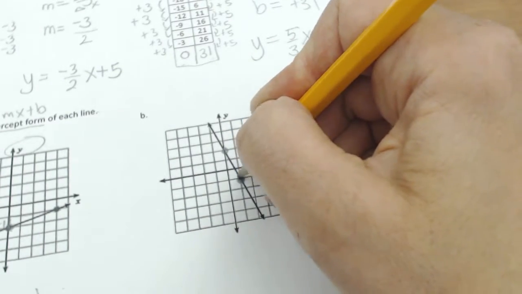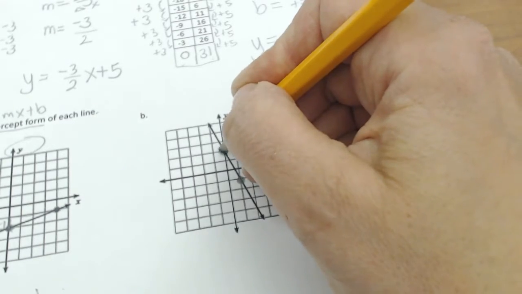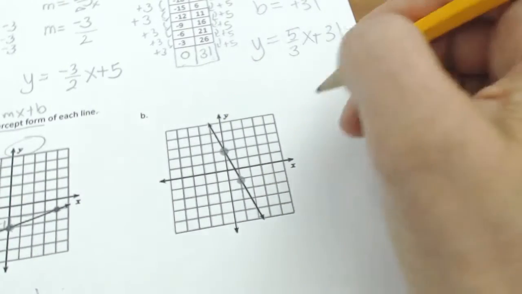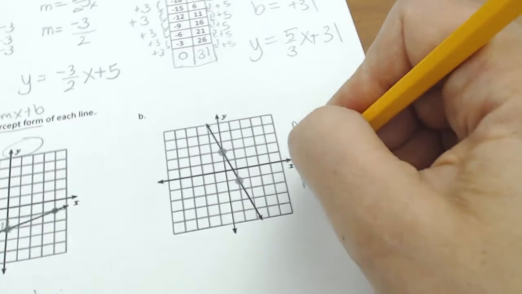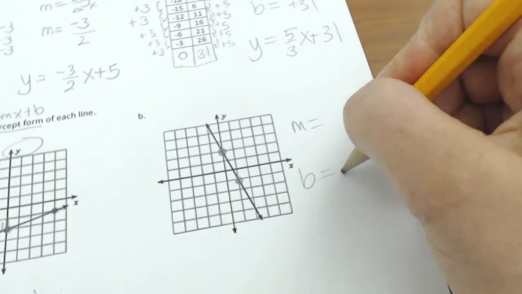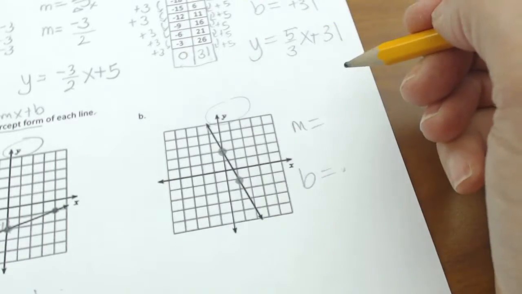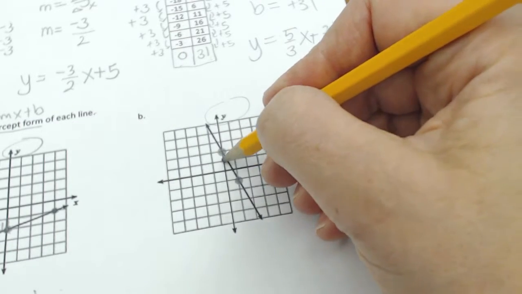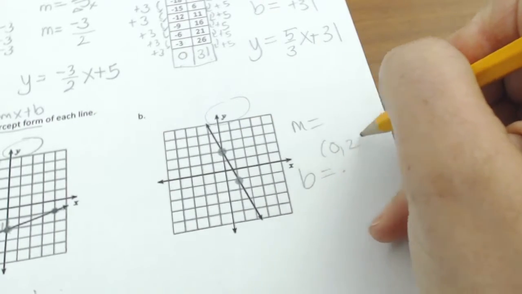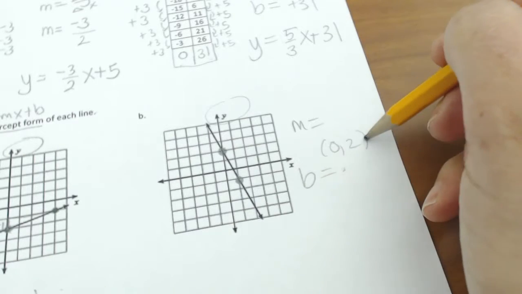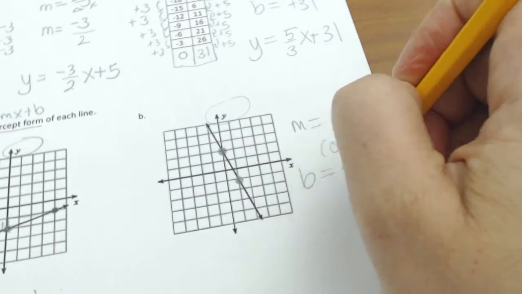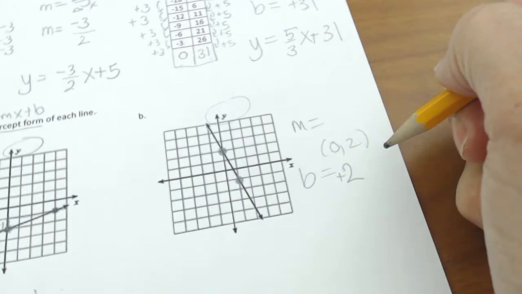Do you see that right here? I'll make it a little bit bigger. So I'm looking at these 2 points. Now that I have my 2 points, I can find my slope and I can find my y-intercept. Let's do the y-intercept first. Let's see where this line crosses the y-axis, which is this one. And it crosses at 0, 2. So my b is going to be +2 because it's positive.